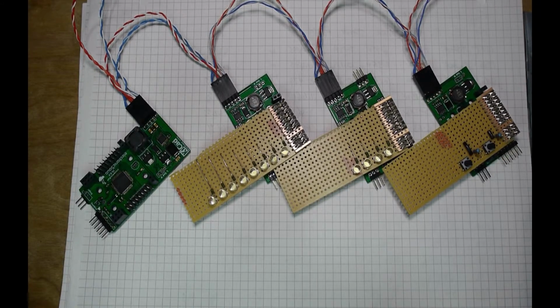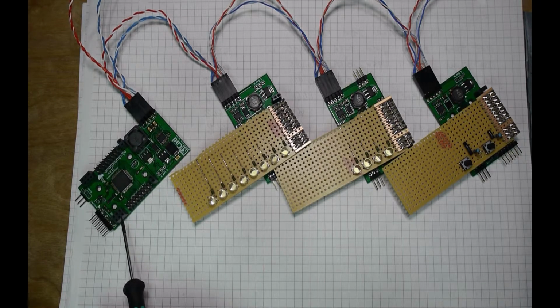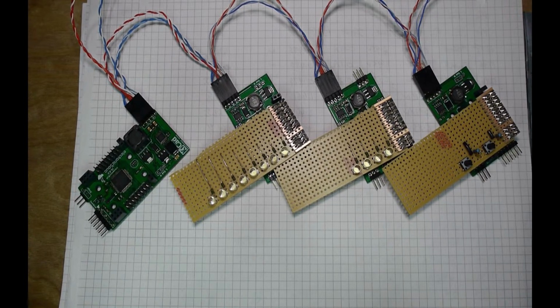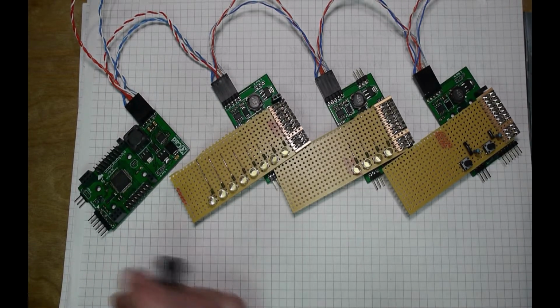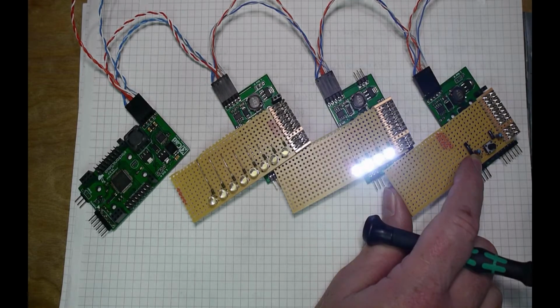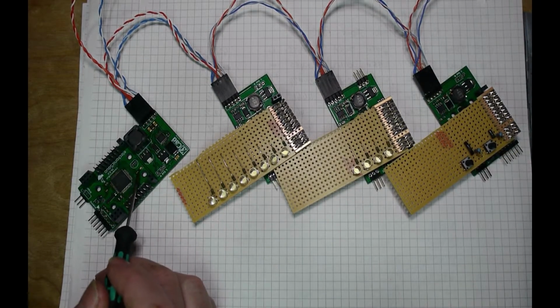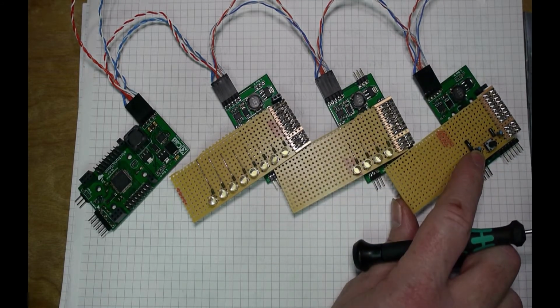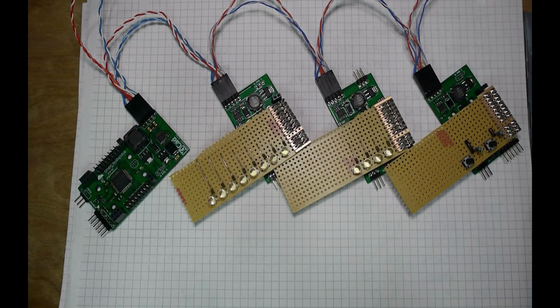Now, because we know there's going to be no contention, as soon as this device powers up, it can just immediately send a ping frame onto the network. So if I hold my finger on the button again and power it up, you'll see that it very quickly flashes the ping frame once it gets initialized, and then everything else powers up and knows that there's a bus to work off.